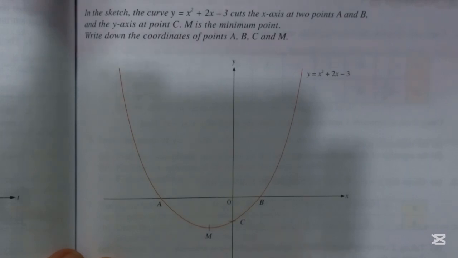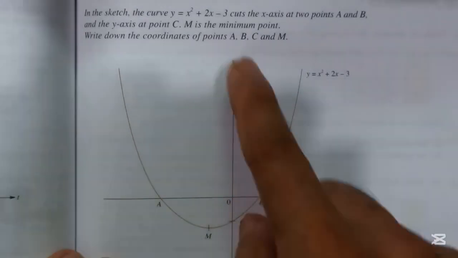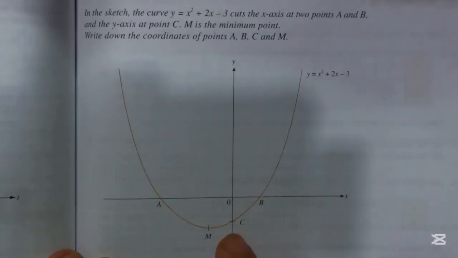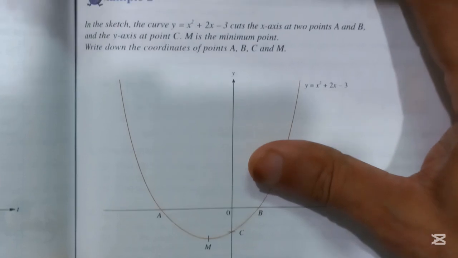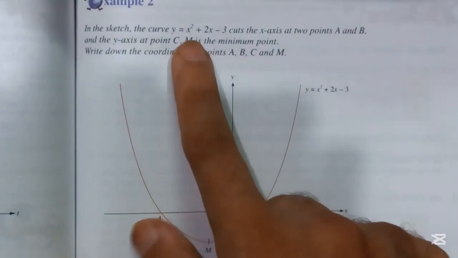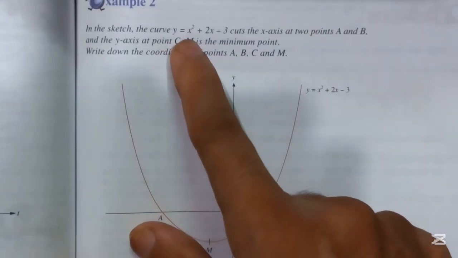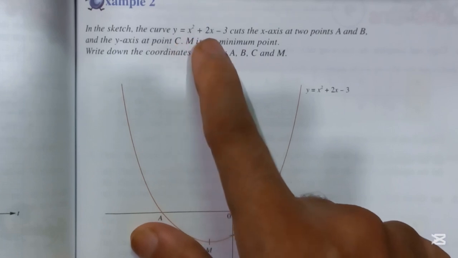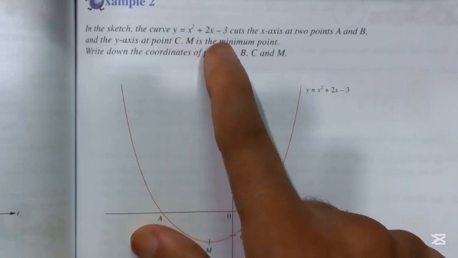Further, look now for the y-axis, because this point is on the y-axis, we will put x is equal to 0, because x is 0 on the y-axis and y is 0 on the x-axis. The point to be found is on the y-axis, so we will put x is equal to 0 into the curve. Here is the curve. We are putting x is equal to 0, so this and this factor will become 0, so y is equal to minus 3.